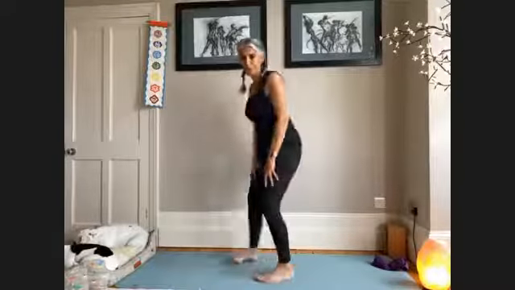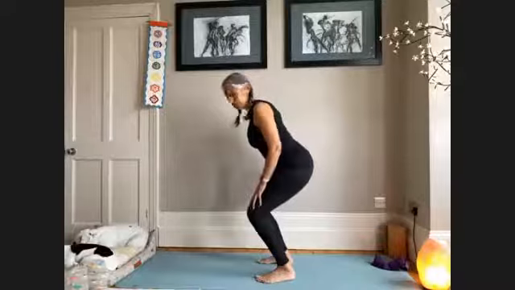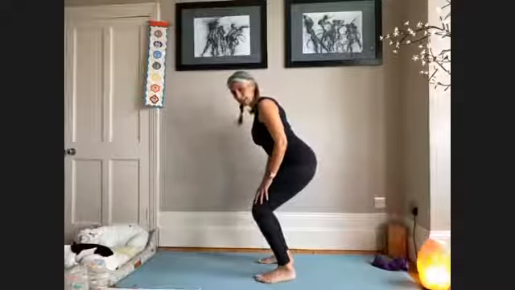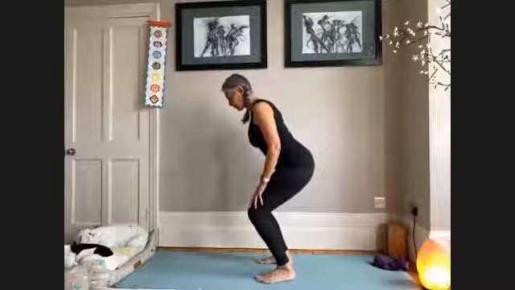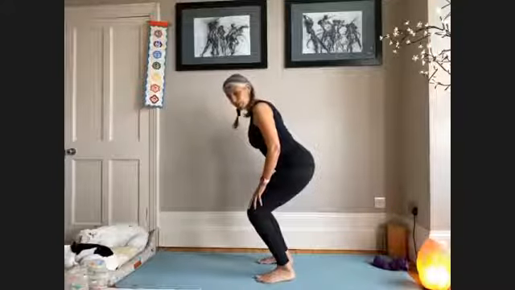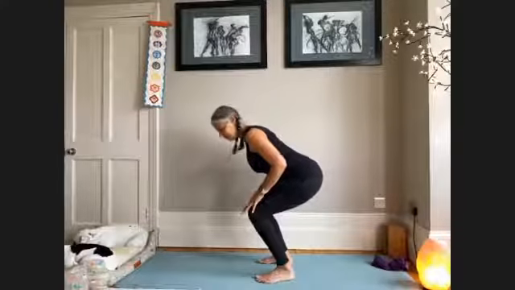Bend into the knees, hands onto your thighs. And bend deeply into your knees here. So we're coming into Utkatasana, chair pose or strong pose, hugging the navel. Take a moment here. And now reach down even lower.